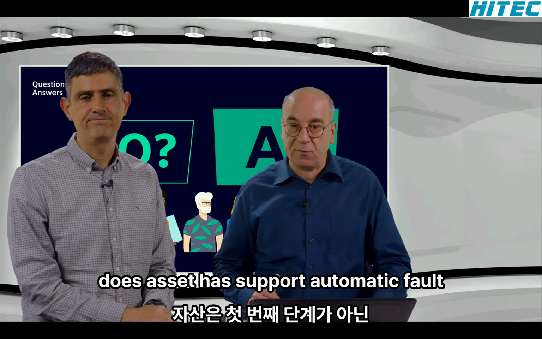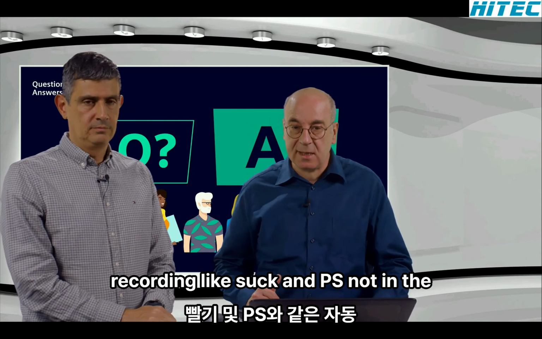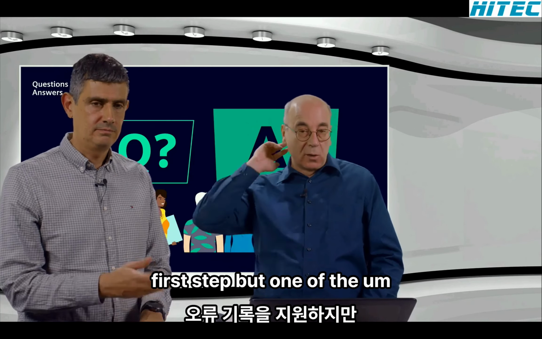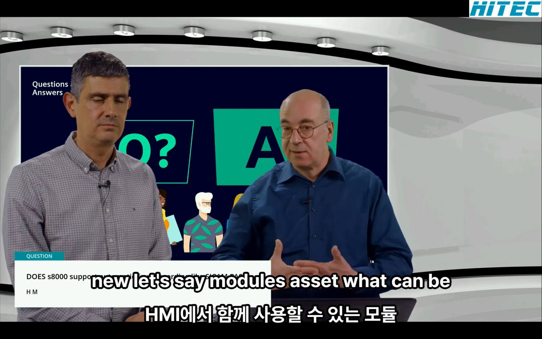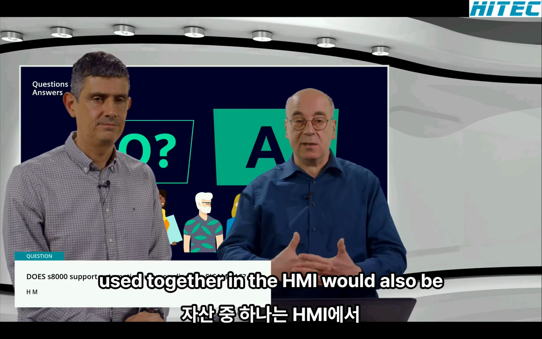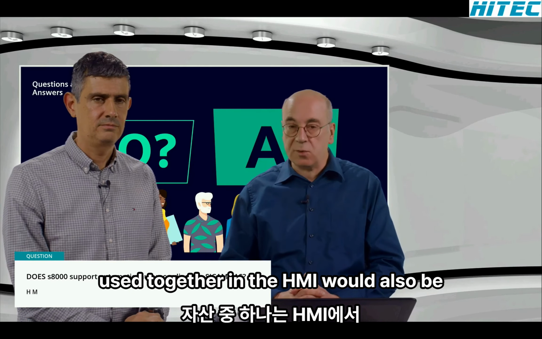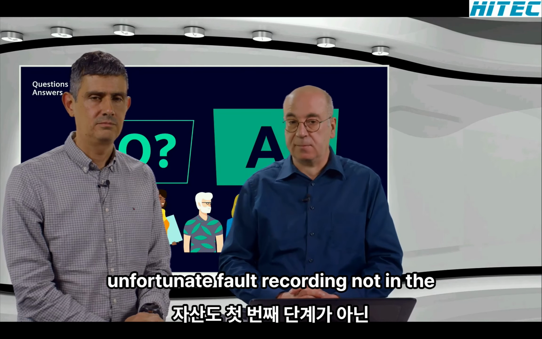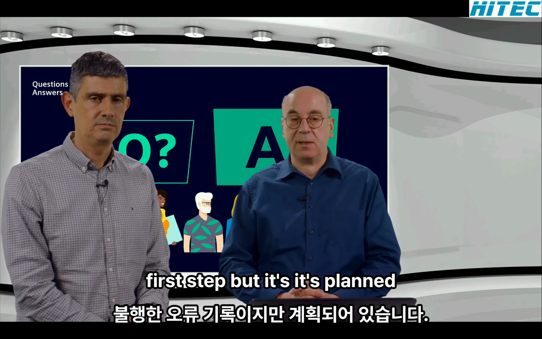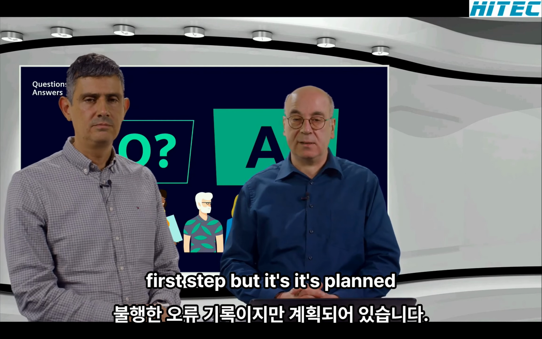The same is valid for the next question. Does S8000 support automatic fault recording like Sicam PRS? Not in the first step, but one of the new modules that can be used together with the HMI would also be an archive for fault recording. Not in the first step, but it's planned.